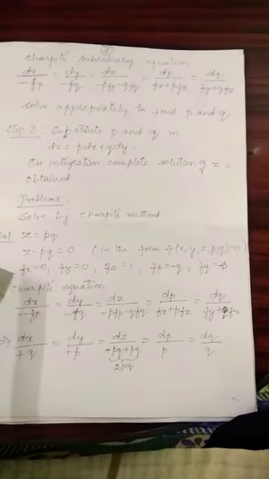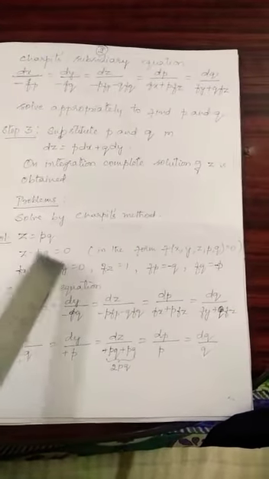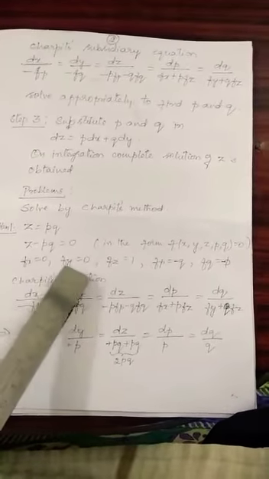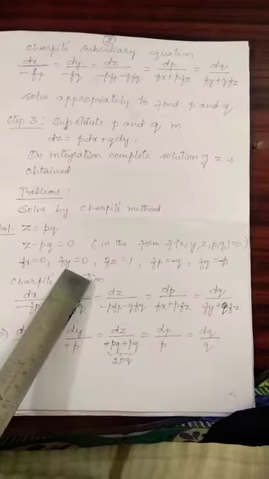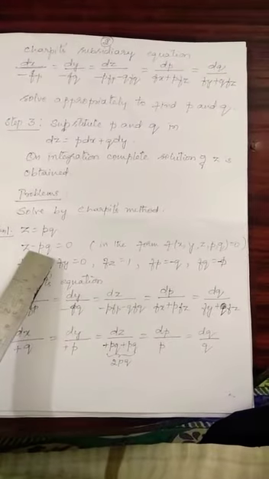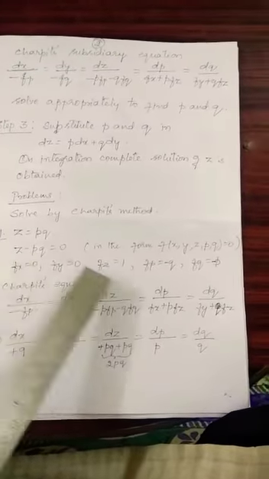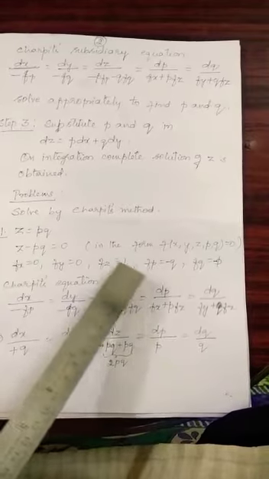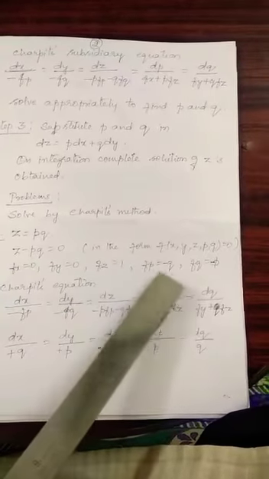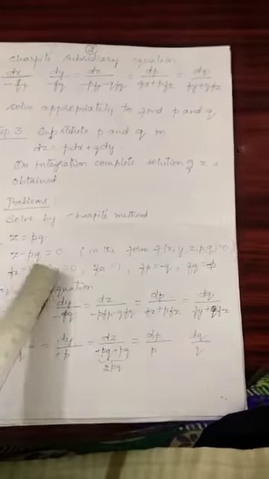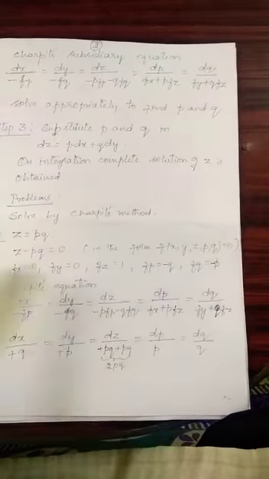There is no x term in this equation, so fx will be 0. No y term, therefore fy is 0. The derivative with respect to z, fz, is equal to 1, fp is equal to minus q, and fq is equal to minus p.